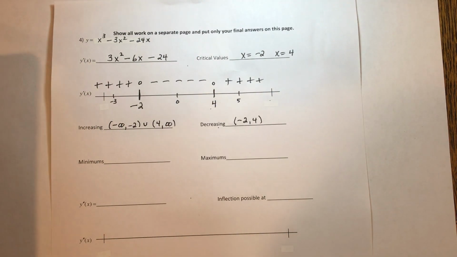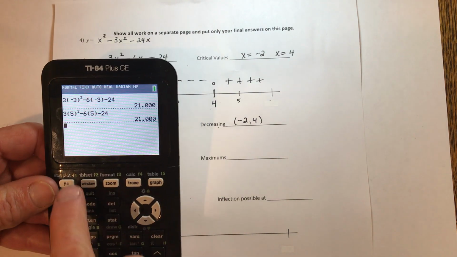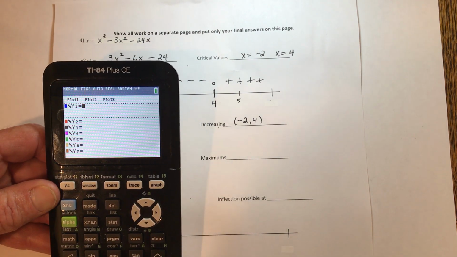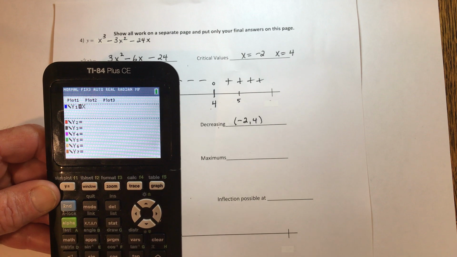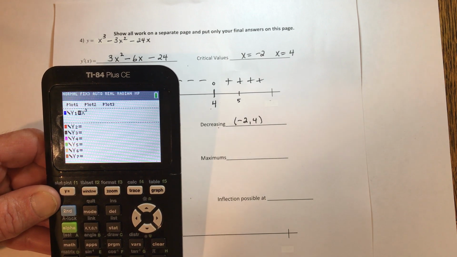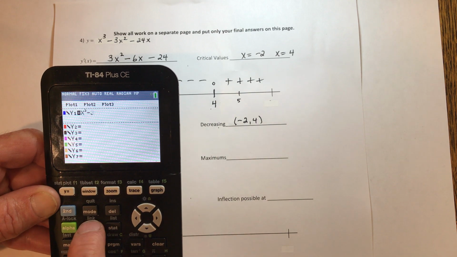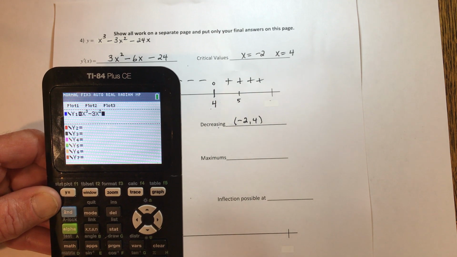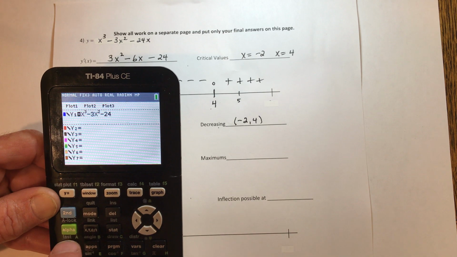Okay, now I want to check my work. So I'll graph the original function. The original was x cubed, minus 3x squared, minus 24x.